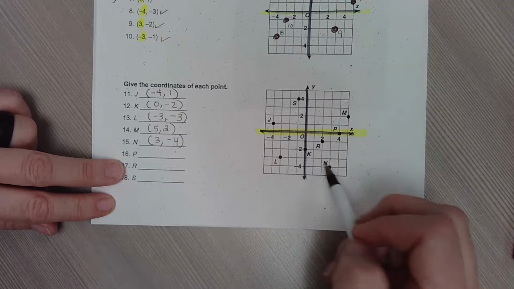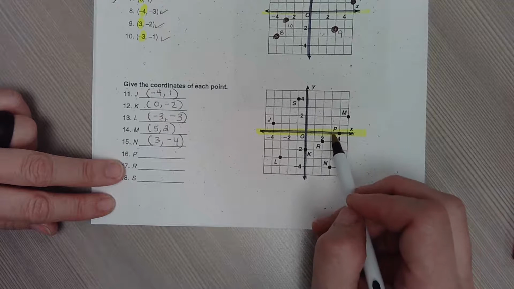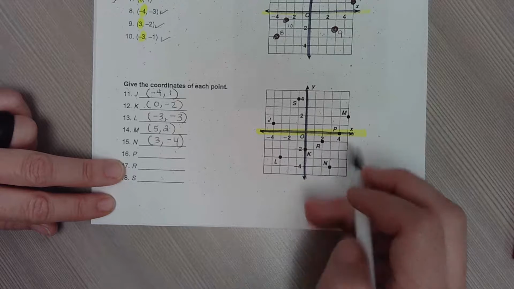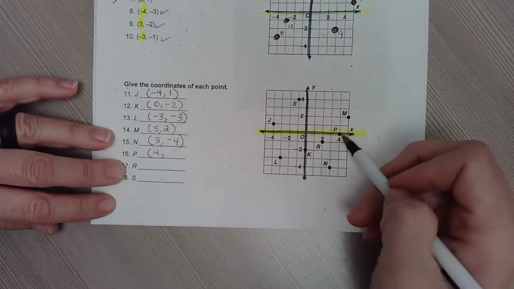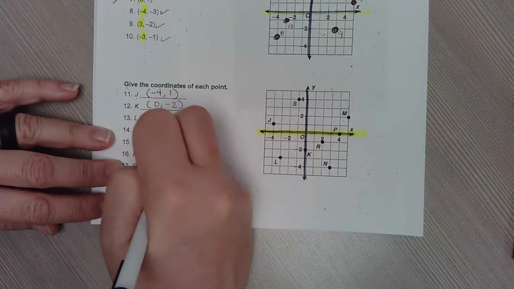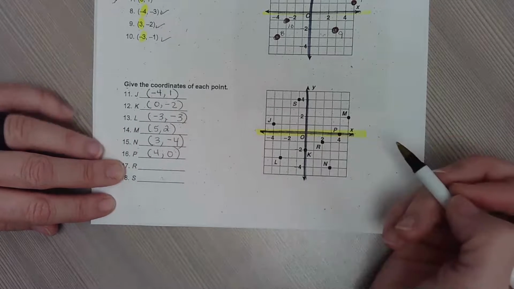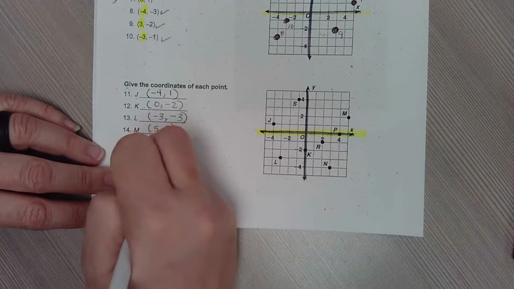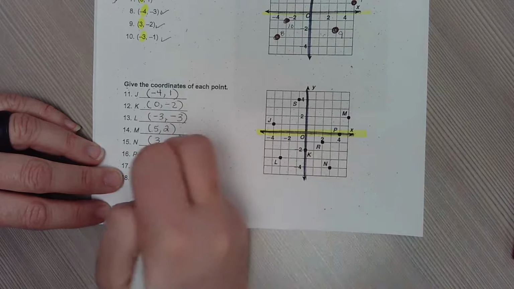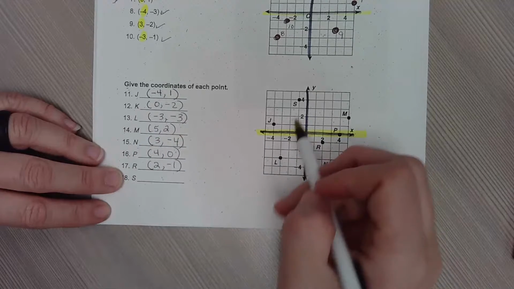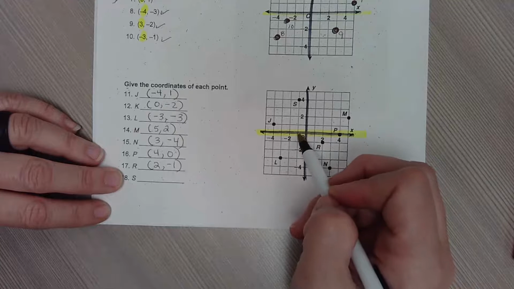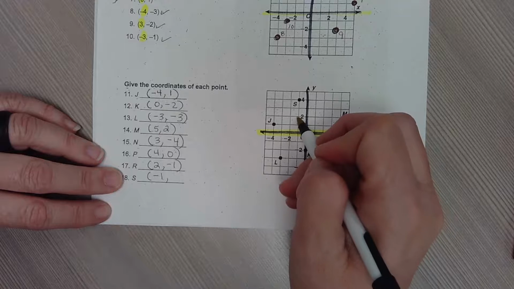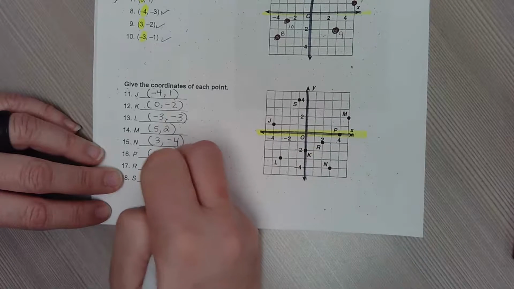For P, where is it? Here it is, right there. We're going to go right 1, 2, 3, 4. But then we don't need to go up or down any. So our second number is going to be a 0. R, we're going to go right 2. And then we're going to go down 1, -1. And lastly, we have S. We're going to go left 1. And we're going to go up 1, 2, 3, 4.